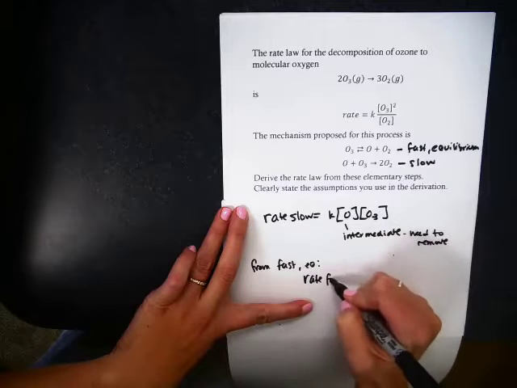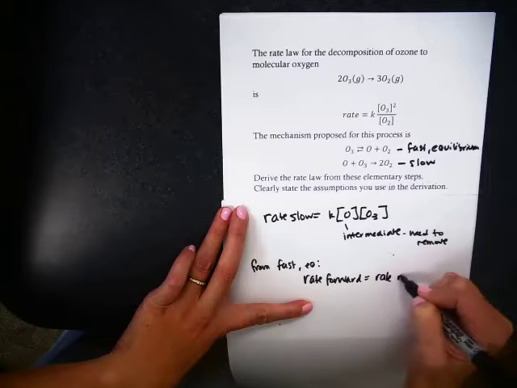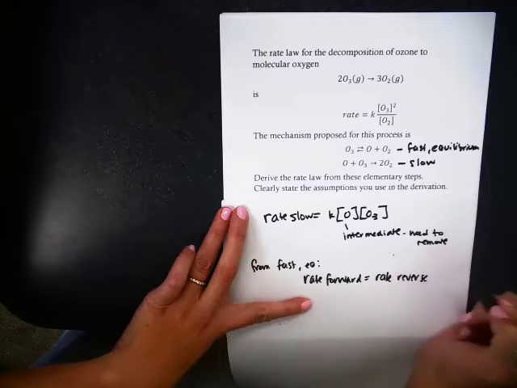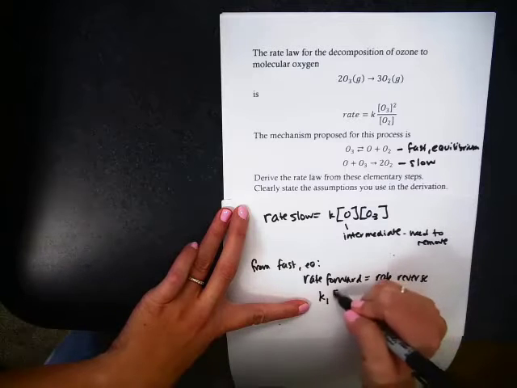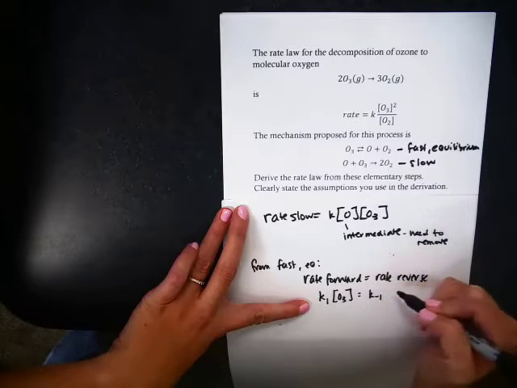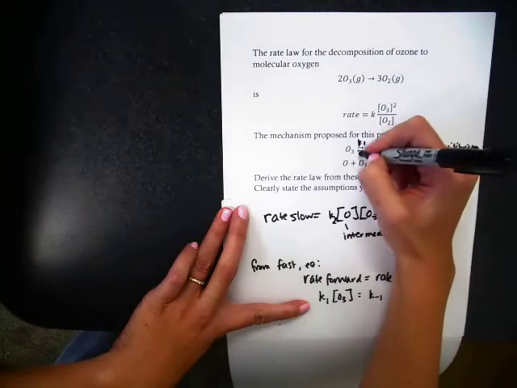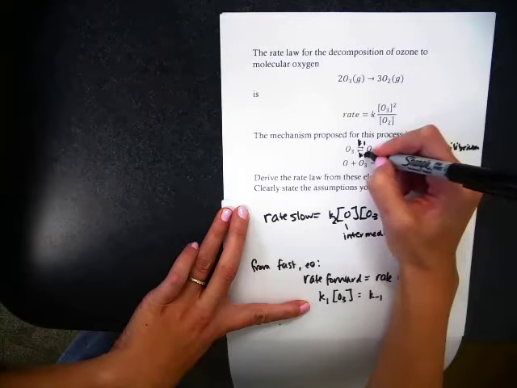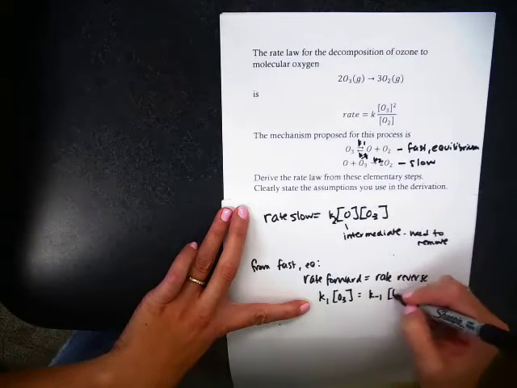I do that by using that fast equilibrium step. Equilibrium means that the rate of the forward reaction equals the rate of the reverse reaction. So now I can write the rate for my forward reaction from my first step, which is k times O3, and I called it k1. Then I'll call the other one k-1, so I'm going to label those. And I'll call the second one k2.